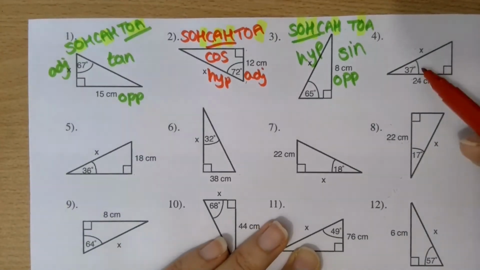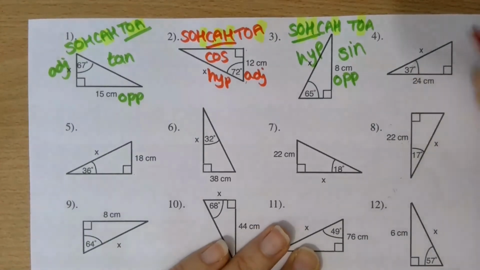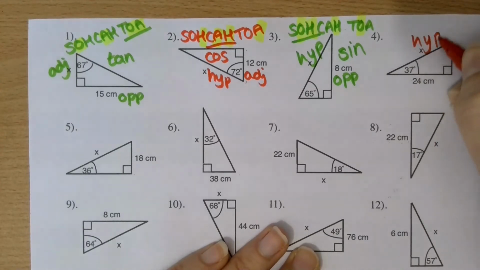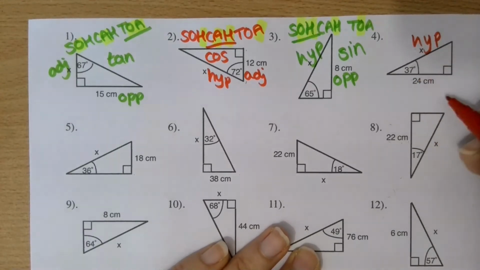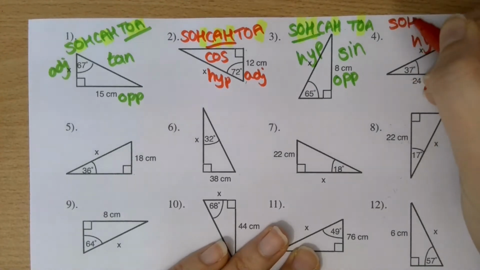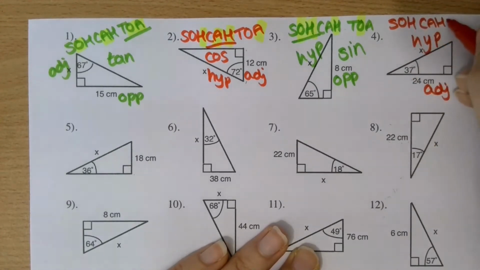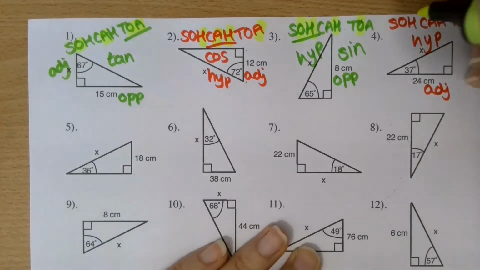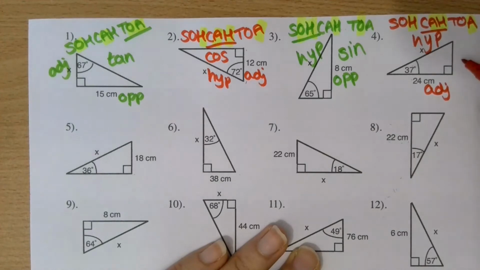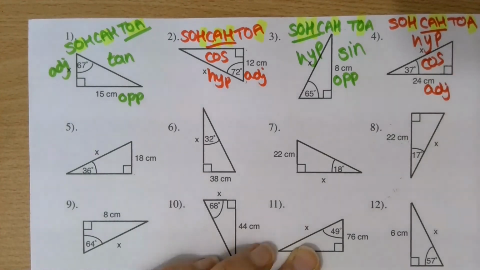Question 4 here. We've got x is the hypotenuse. 24 is next to the angle, so that's the adjacent. So when we write out our SOHCAHTOA and do our highlighting, H for the hypotenuse and A for the adjacent, we're interested in cos. So this is a cosine rule triangle.